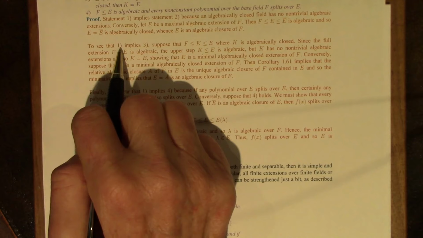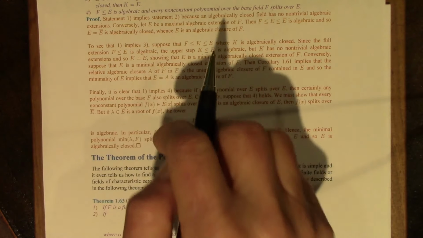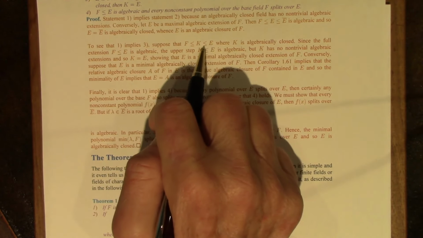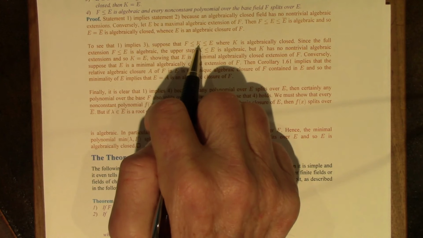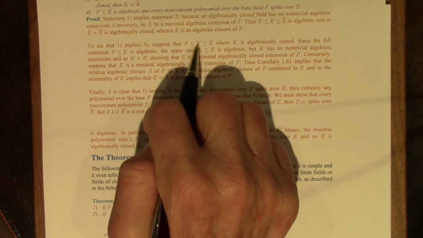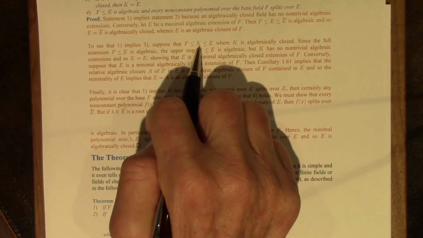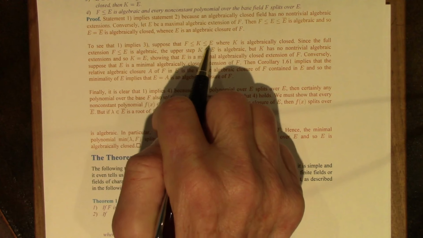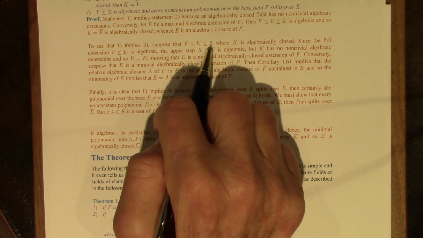To see that 1 implies 3, suppose we have this tower where K is algebraically closed. We're trying to show now that if E is an algebraic closure of F, then E is a minimal algebraically closed extension. So here is an algebraically closed extension K contained in E, and we need to show E and K are equal.